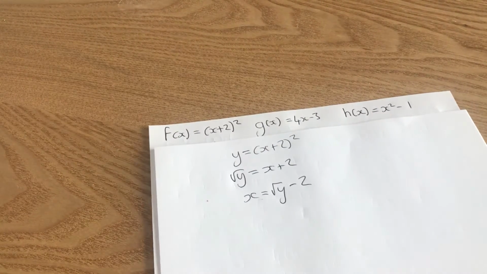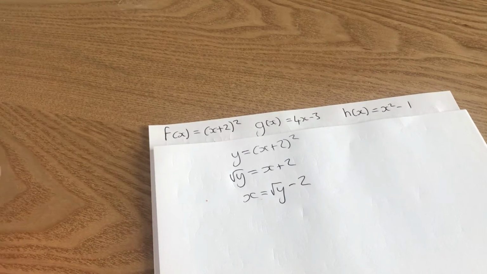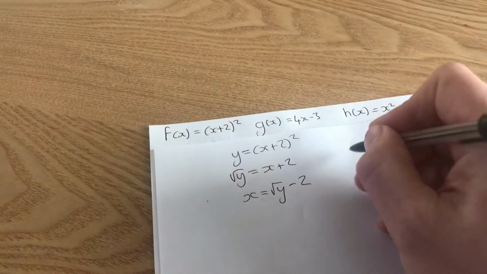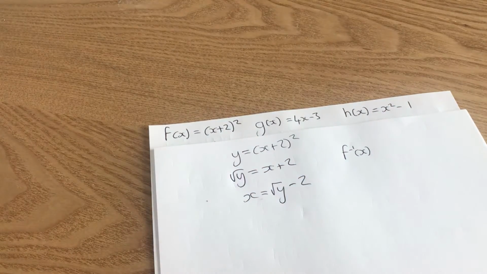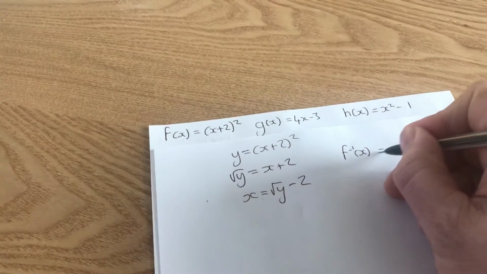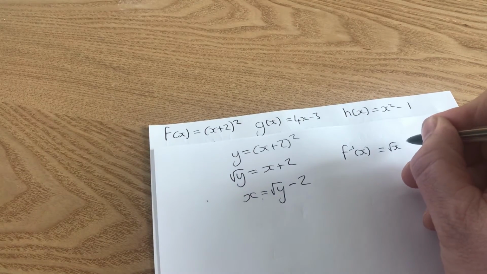Just using your knowledge of rearranging functions. Again, I'm just taking the positive square root. Well, we've put a y in there we don't really need. I tend to put that in because that's how we're used to rearranging functions, and that's what finding the inverse function is. So f to the negative 1 of x, I'm going to write as square root of x minus 2.